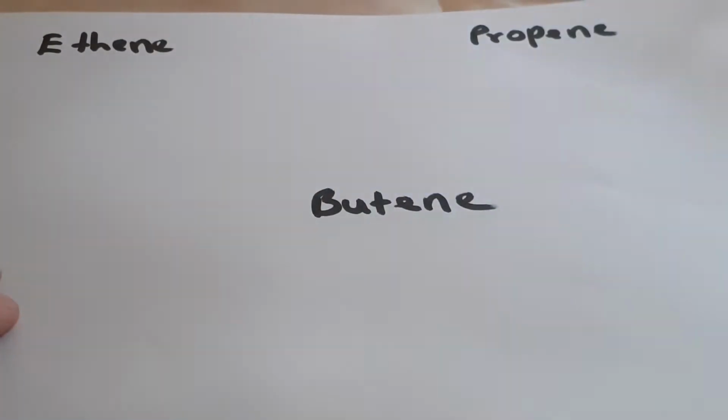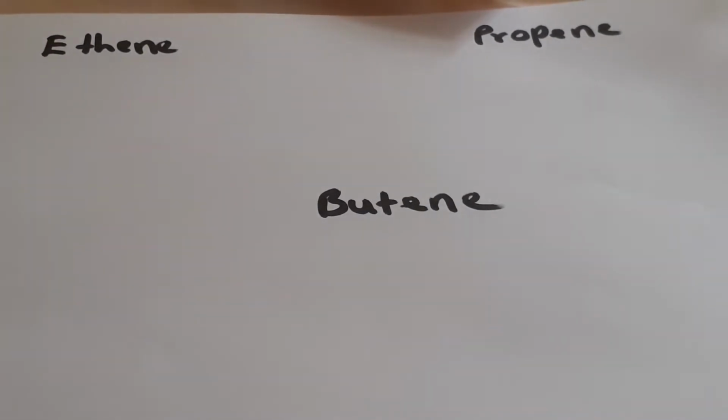Now, the next family are called the alkenes. Notice the difference. This ene makes it completely different. So, let's look at the structures. The number one thing about the alkenes is that they have a double bond.